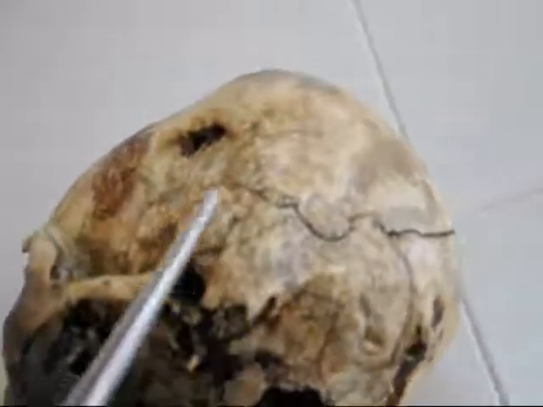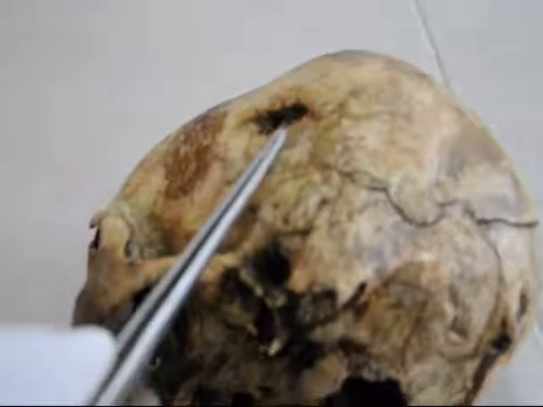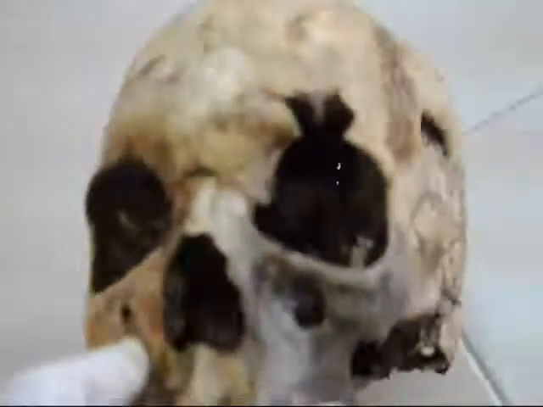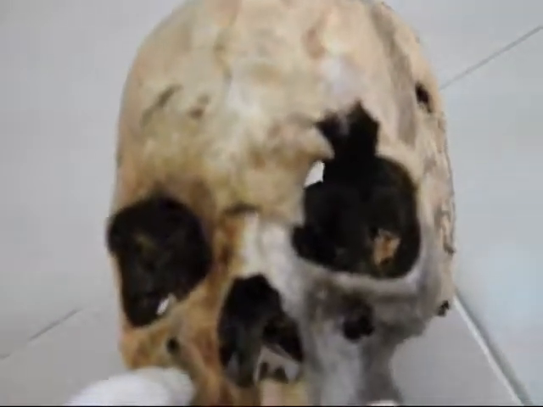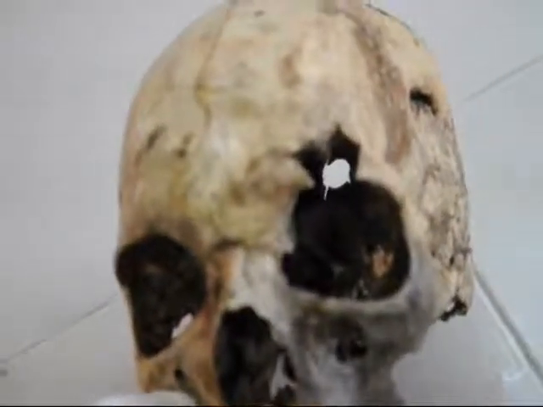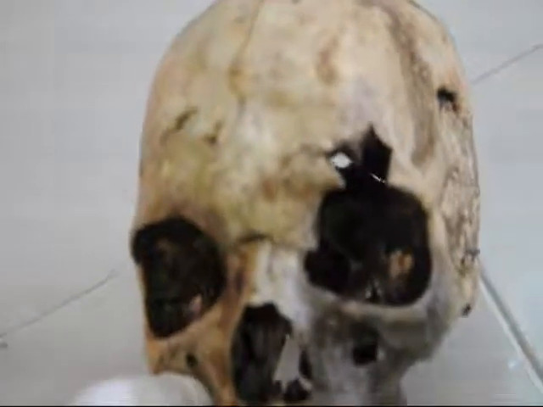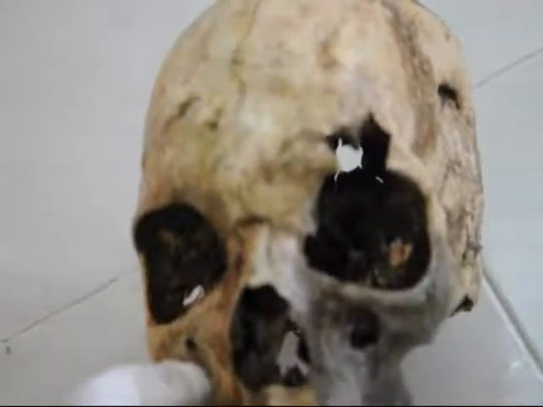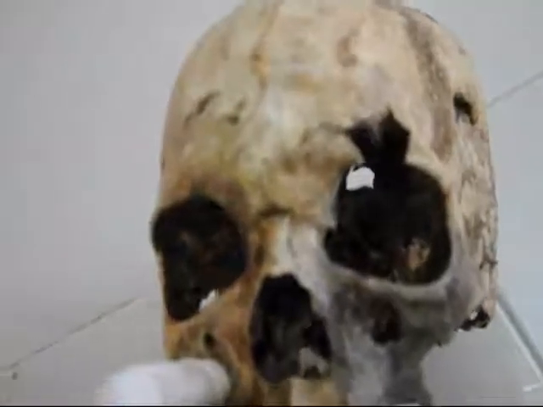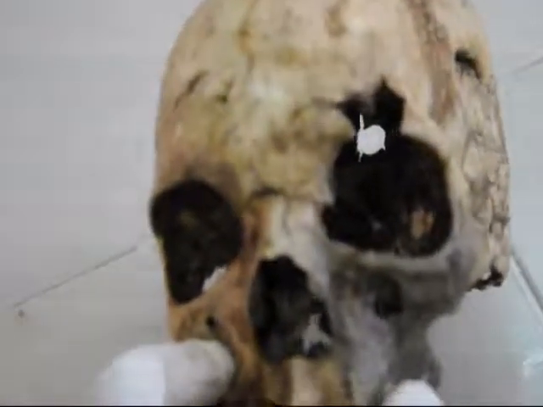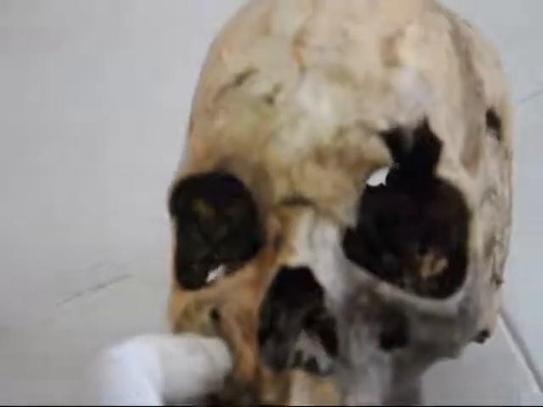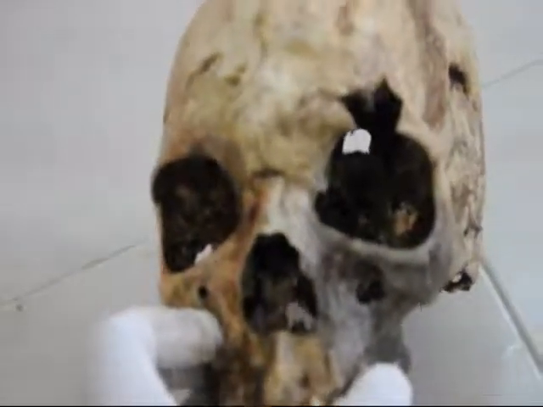All the permanent teeth are present, and the fracture is radiating towards the back, and this is the fissure fracture. Beside this, you also see this radiation, and you see that there is an opening, and this opening is just over the left supraorbital ridge. You can also see a hole on the occipital, and through this particular hole, that indicates the direction of the trajectory.